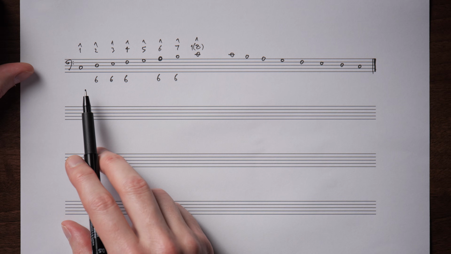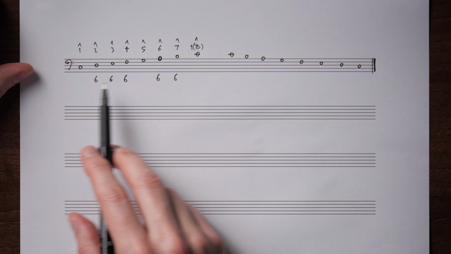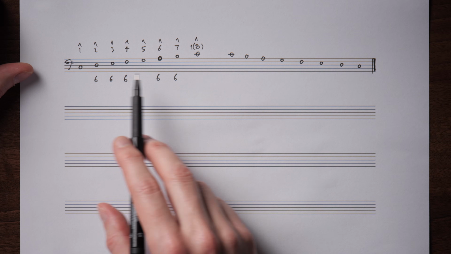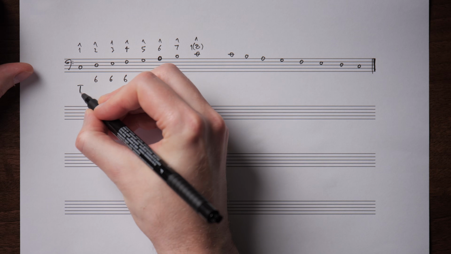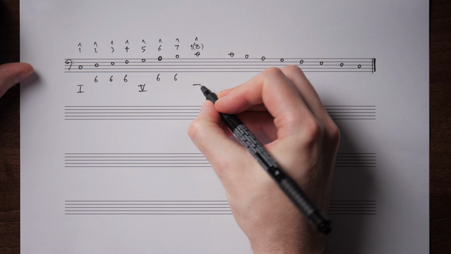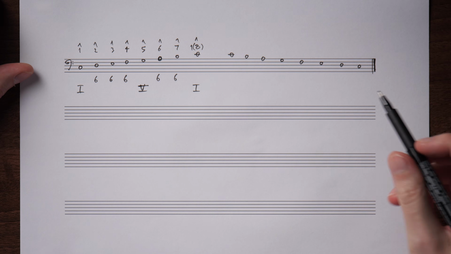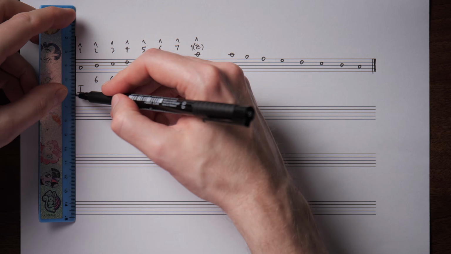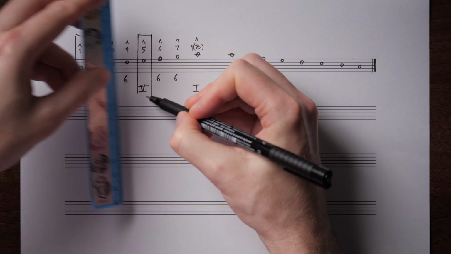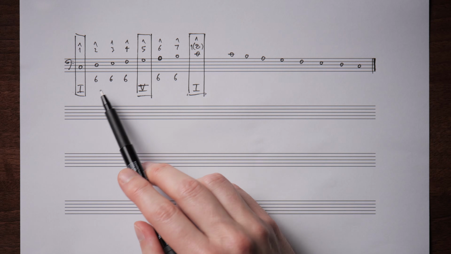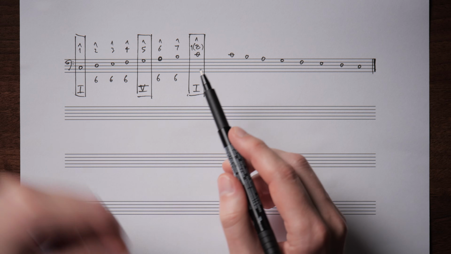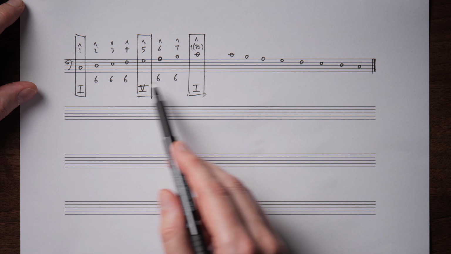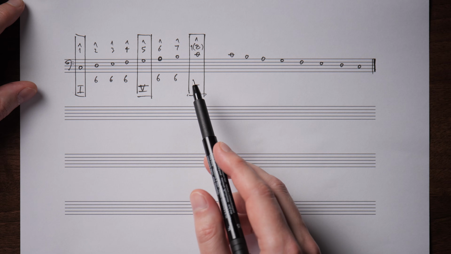So the first thing to notice is that the root position chords only occur on the tonic and dominant notes. So we get chords 1, 5, 1. And these are the main pillars of the harmony. Hence these rectangles which represent pillars of harmony. The sixes are short for 6-3, which means first inversion. So the second thing to notice is that all the other chords on the way up are first inversion chords.